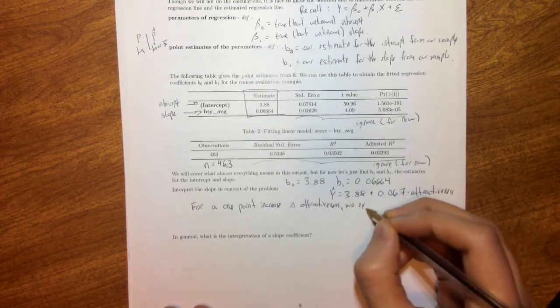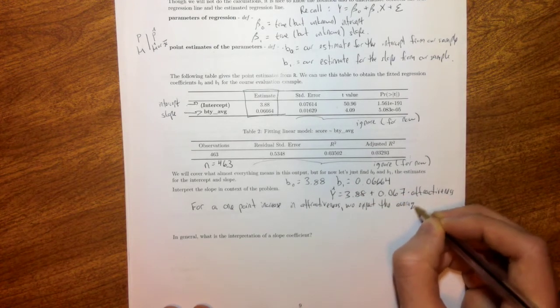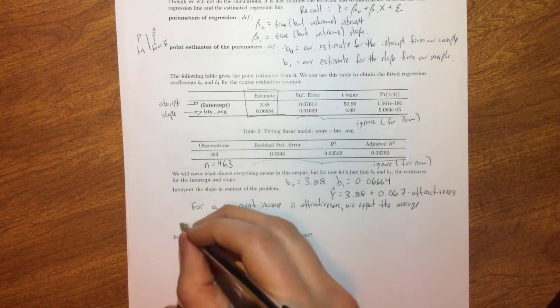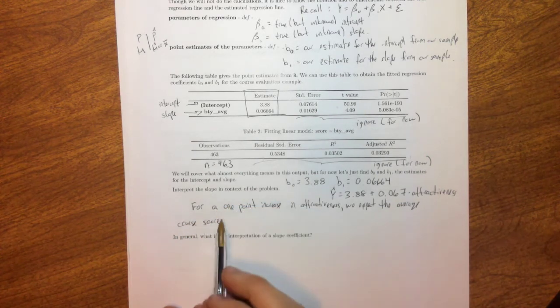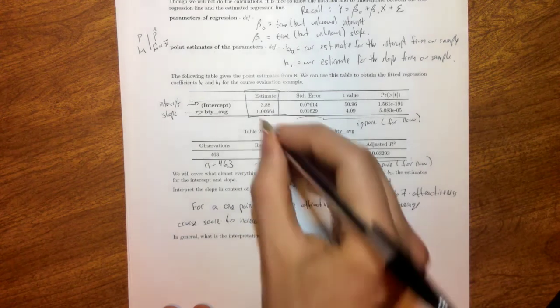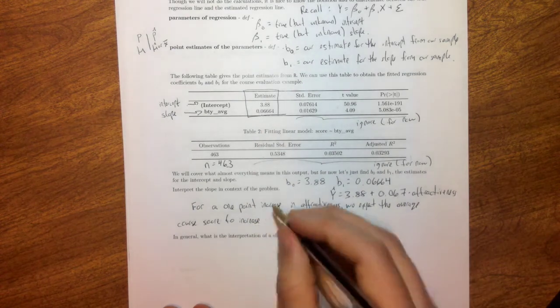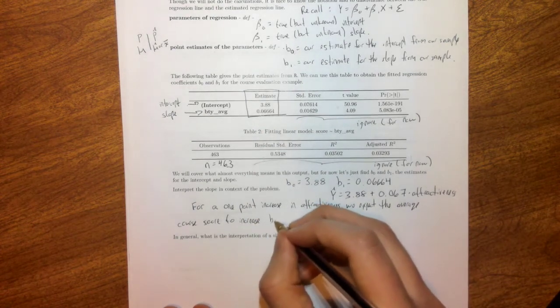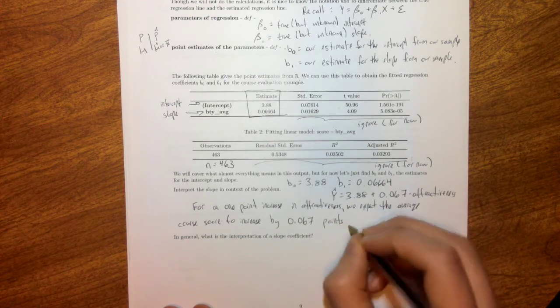We expect, on average, the average course score to increase, since that slope is positive, which means the line's going up. We would expect an increase of 0.067 points.